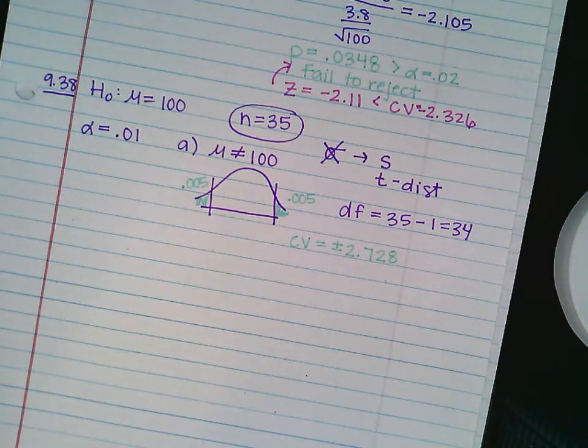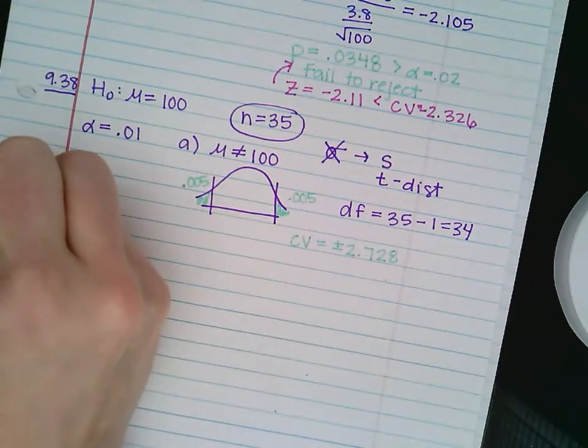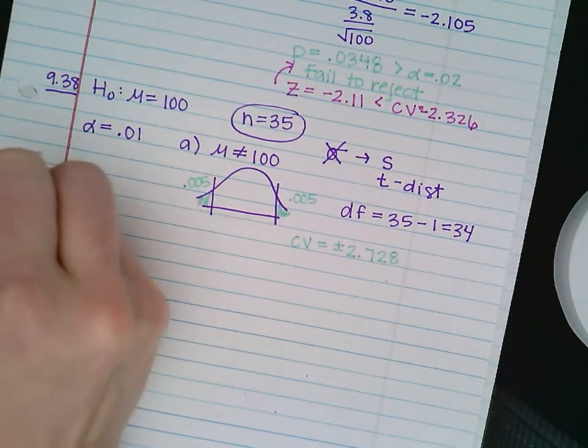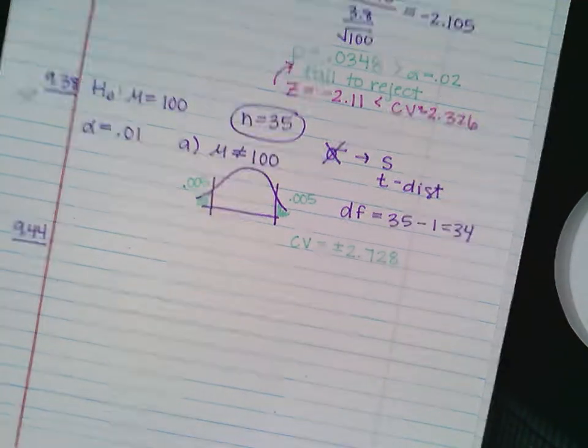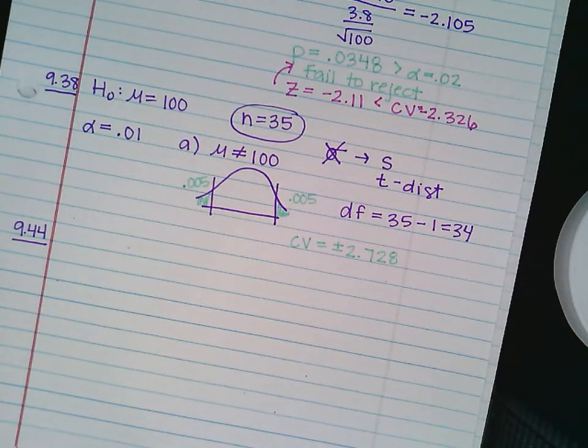Let's look at an actual test here. So let's look at question 9.44. Let's see, I'm going to look this up in the book real quick and show it under the document camera because it is a word problem, so I wanted us to look at it together in this video.